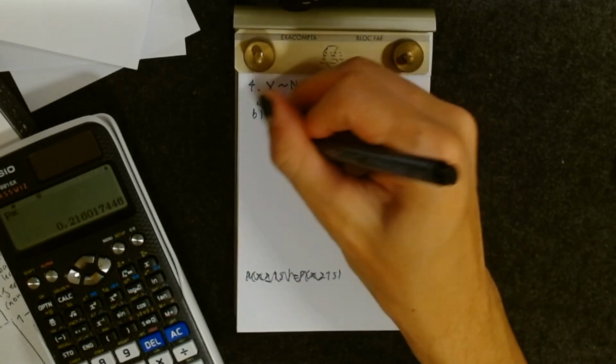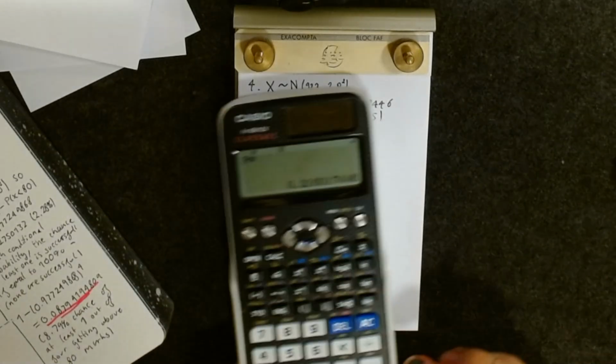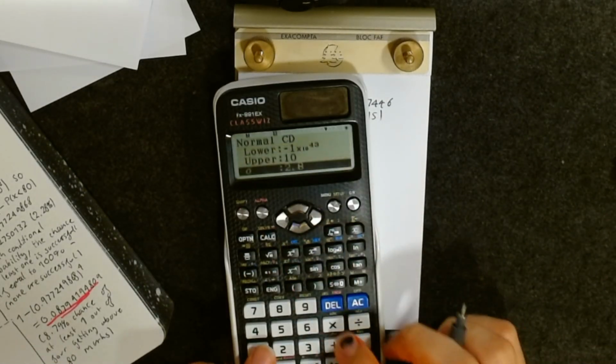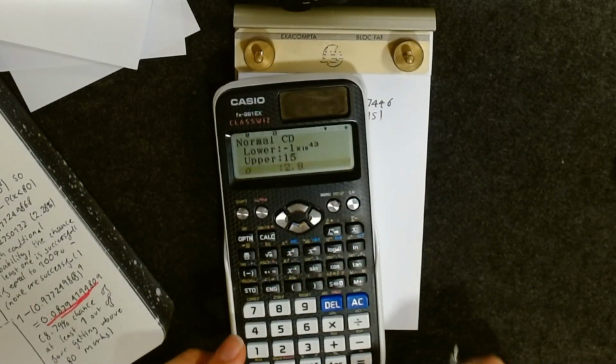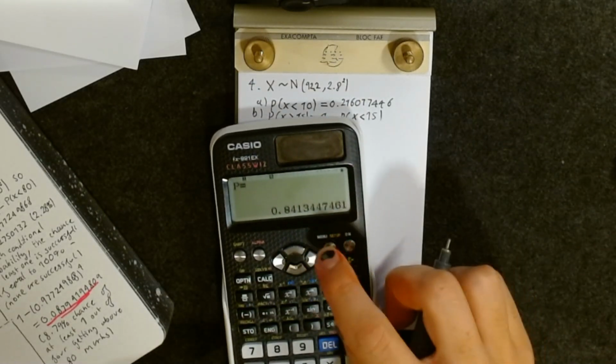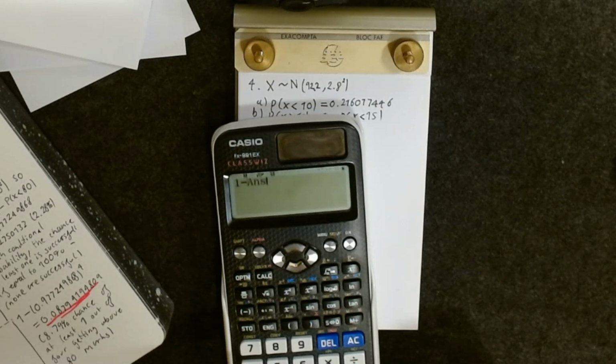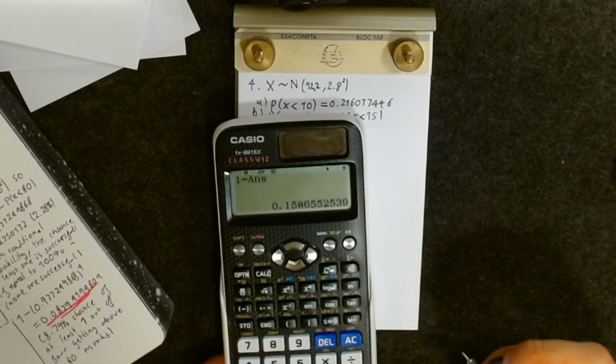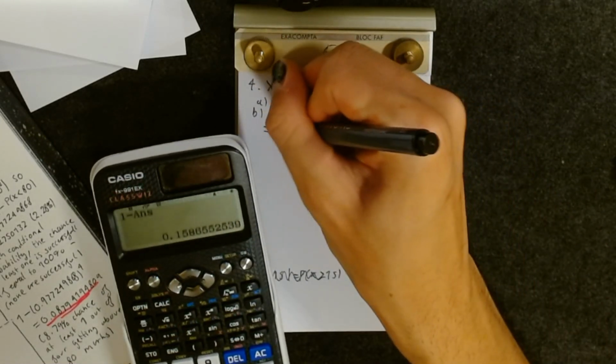So we're going to do that. And what we're essentially going to get is, well, let's set it as 15. So this is the chance that it's lower than 15. Okay, so we got that, 8 point something. And then we're going to go back and minus that from 1, and we get 0.15.